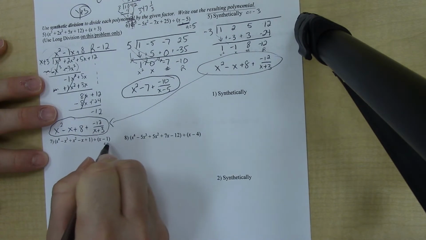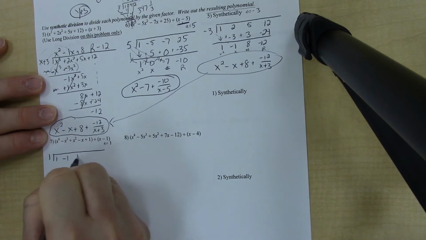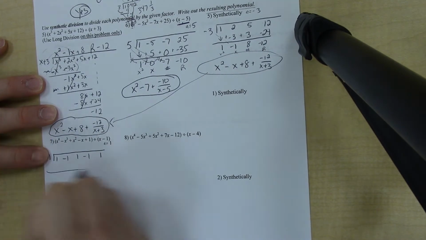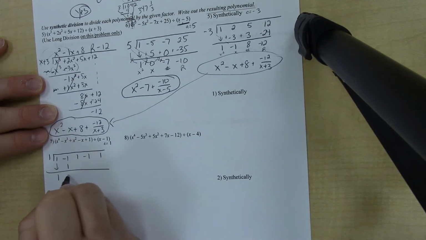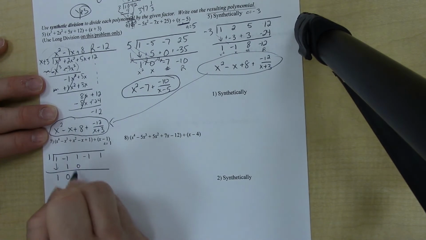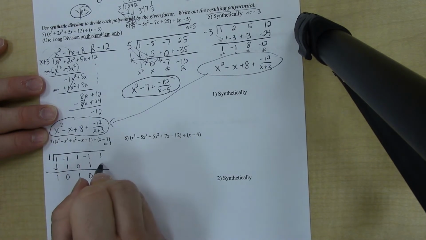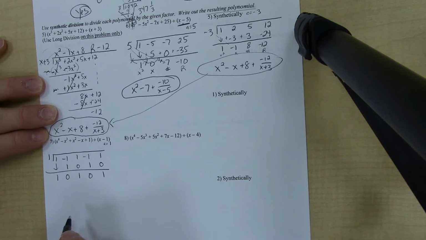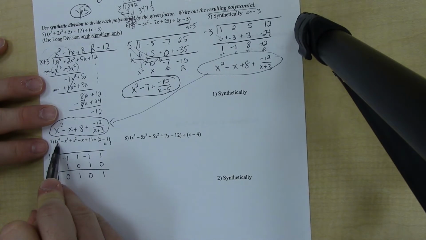Again, what is A? A is 1. So I'm going to put 1 into 1, negative 1, 1, negative 1, 1. Drop it low. Multiply, add. Multiply, add. Multiply, add. So now again, what if I take x out of x to the 4th? What am I left with?